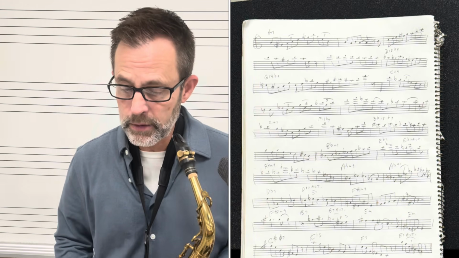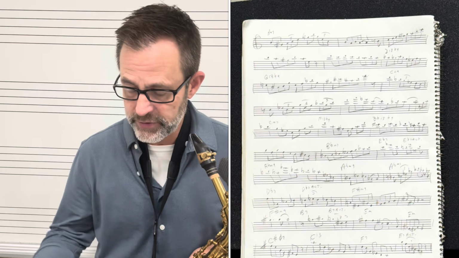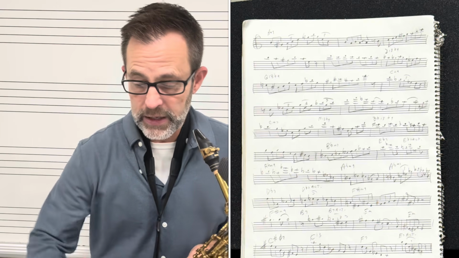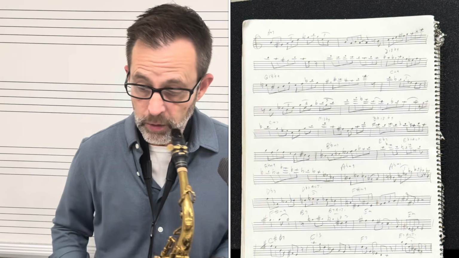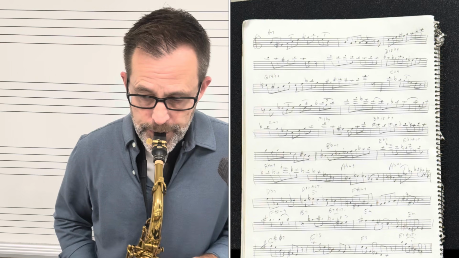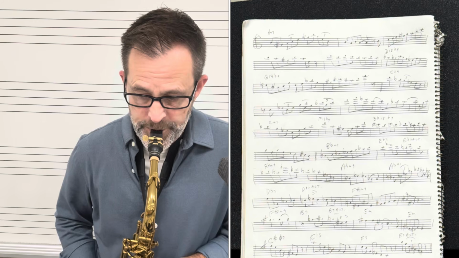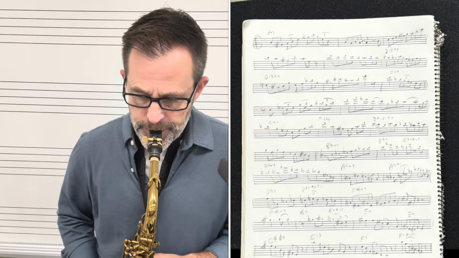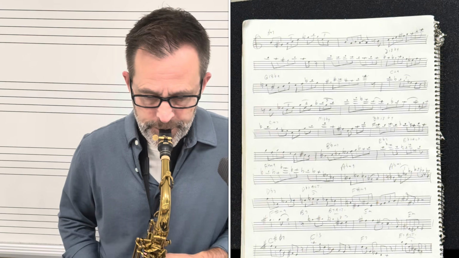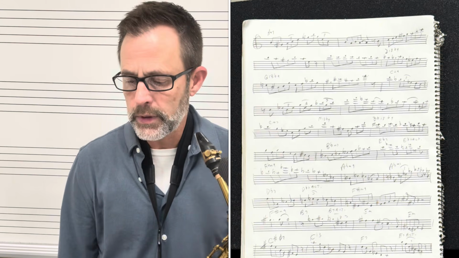Now, we're on to the next part. B flat minor 7 to E flat 7. So this is going to be a 2-5 to A flat minor. Right up the Dorian scale. E flat 7 altered, very standard. Standard sound there.